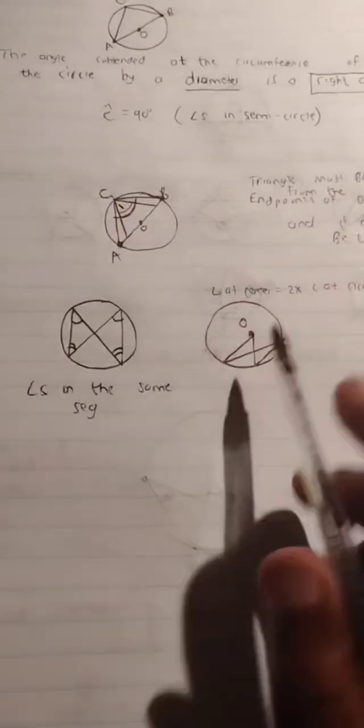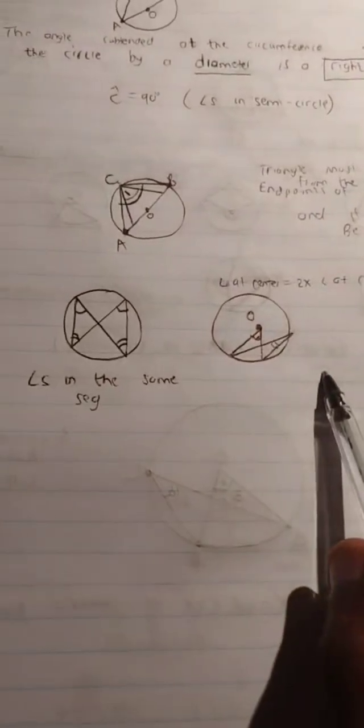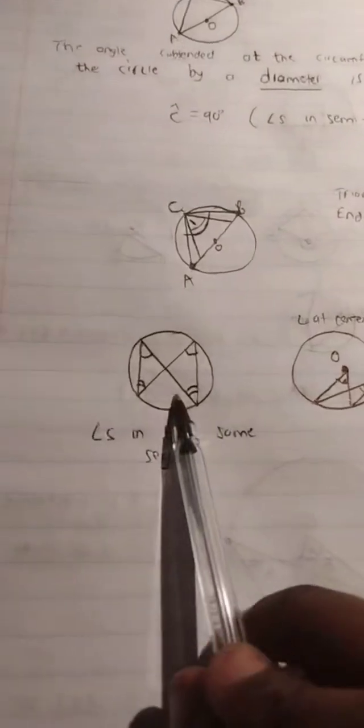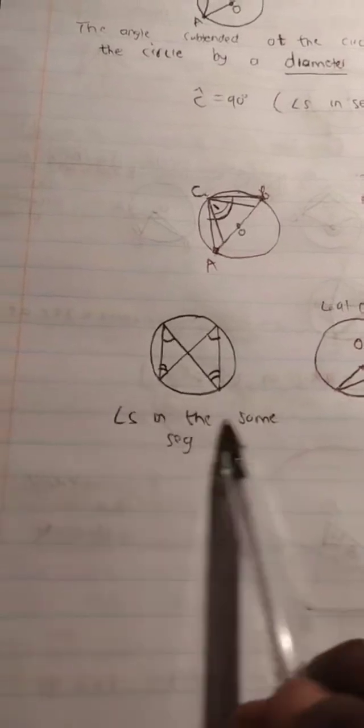Okay, the angle at the center is 2 times the angle at its circumference. Here we are talking about the angle at the center, the one that is subtended by the arc, and the same arc subtends this angle at the circumference. Then here specifically, angles in the same segment. I hope you understand.